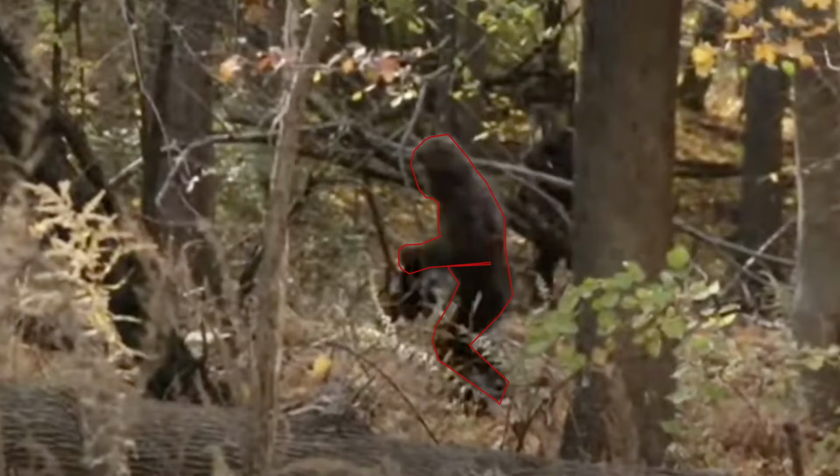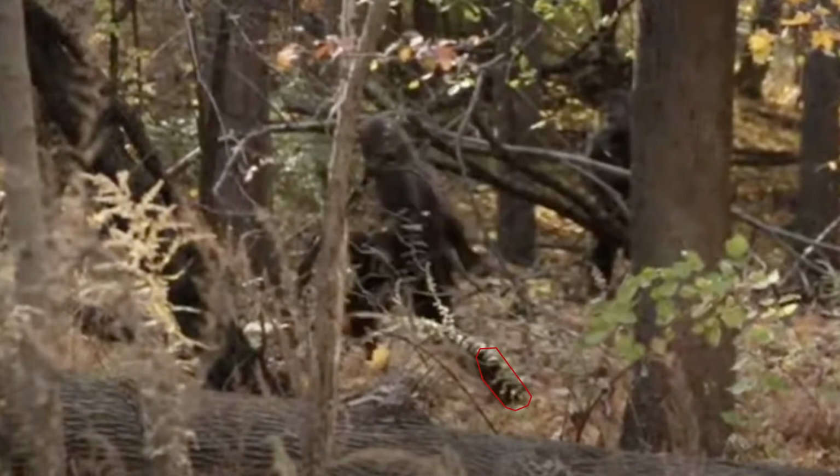Speaking of the body morphology, look at the size of those feet. They are indeed big feet.